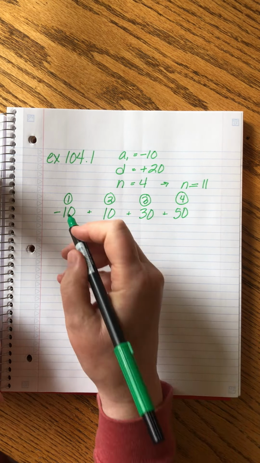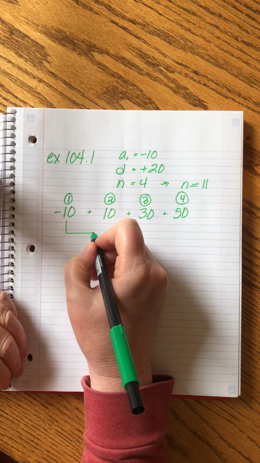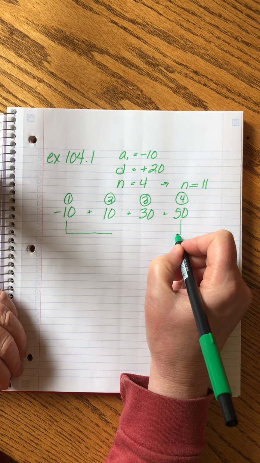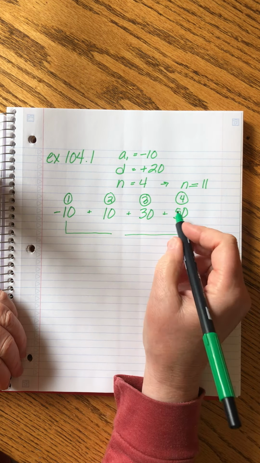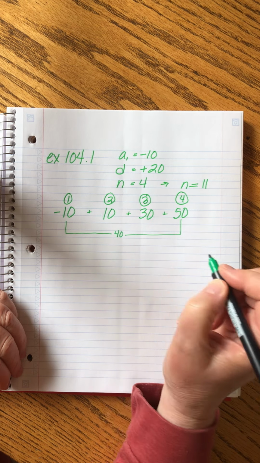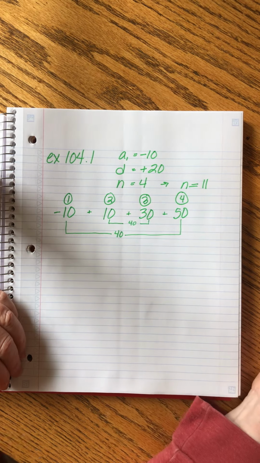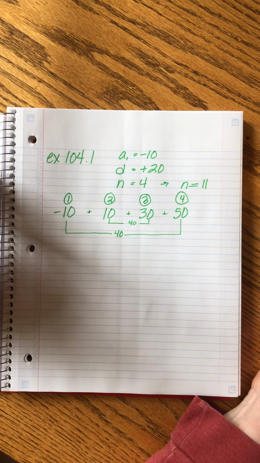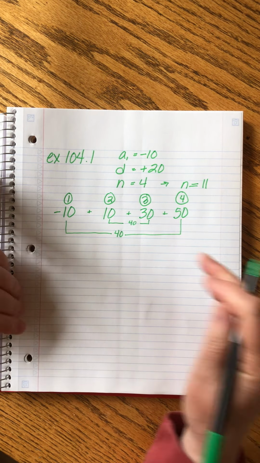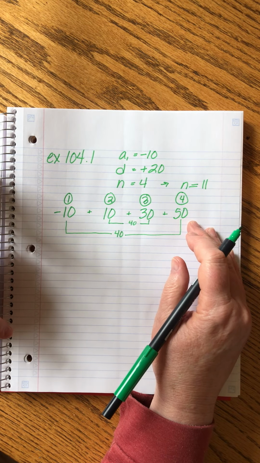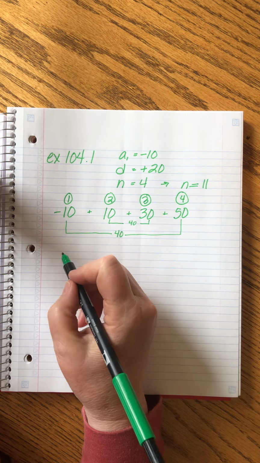We want to find an easy way to add them. So we start with the first and the last. -10 and 50 gives us 40. And quickly we see, okay, well, the second one is 40 also.